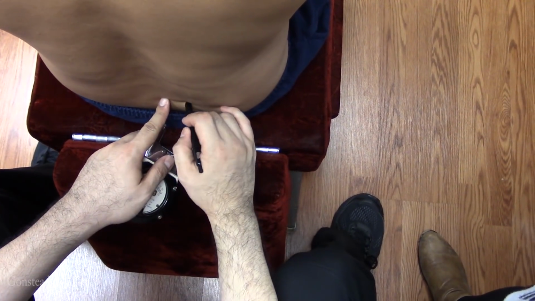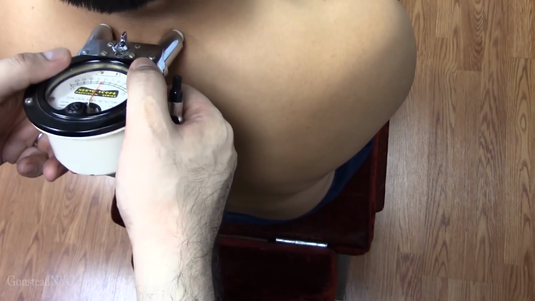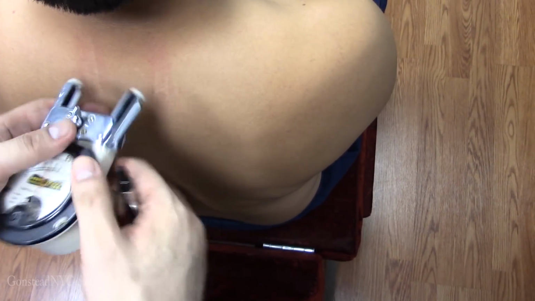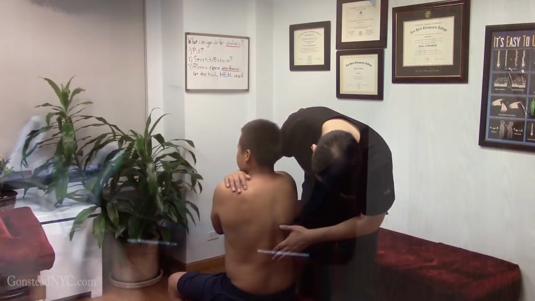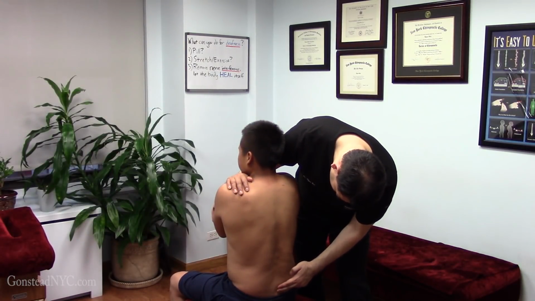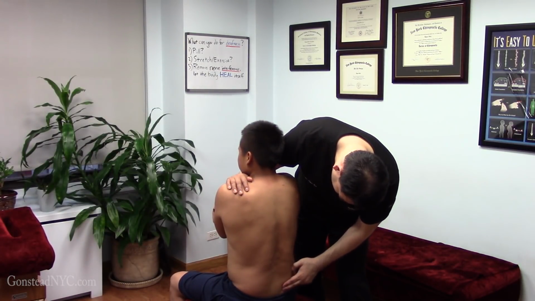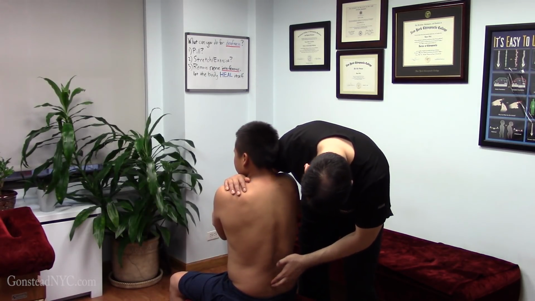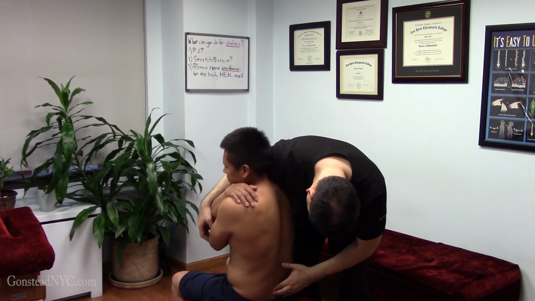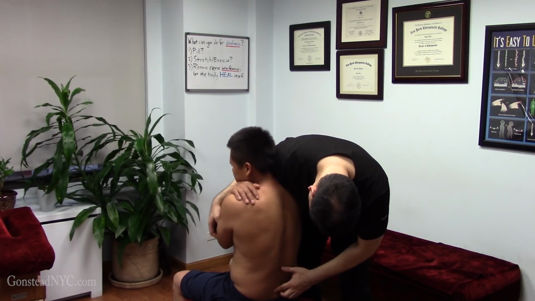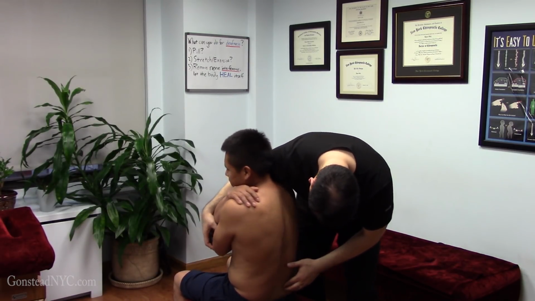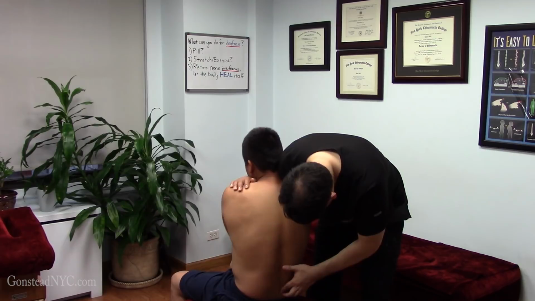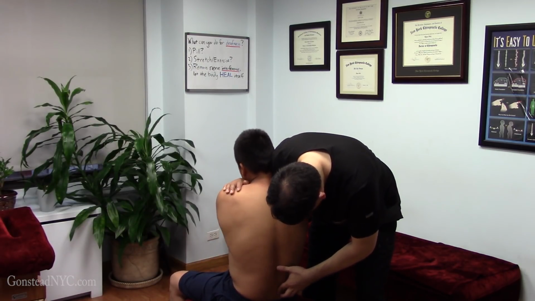There she is, right there. Right there. As we can see over here, there's quite a bit of swelling on the left side versus the right. We're going to motion palpate this one over here. It doesn't move at all. It's stuck on the left side. It freely moves on the right. You feel that difference there?